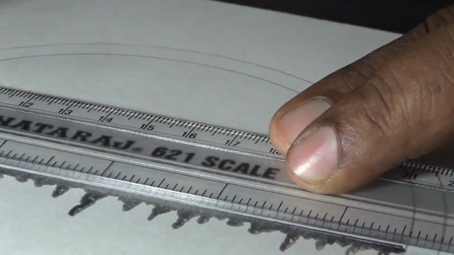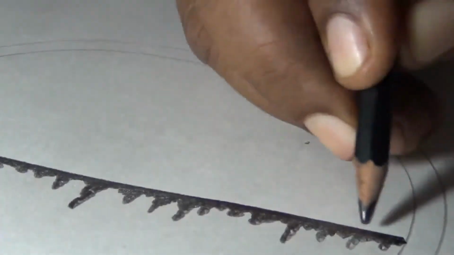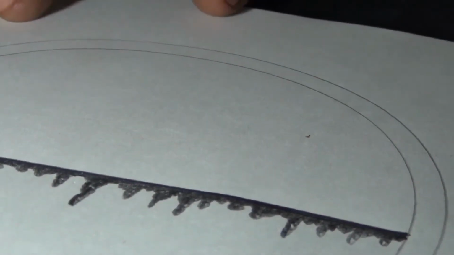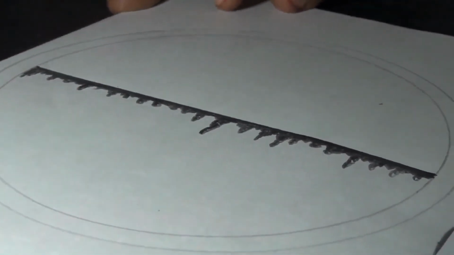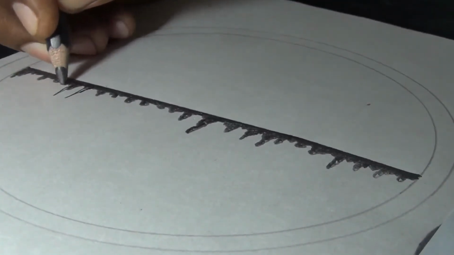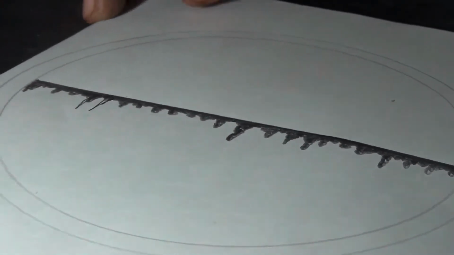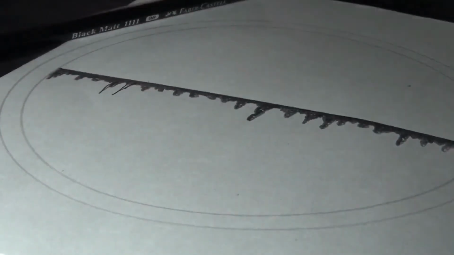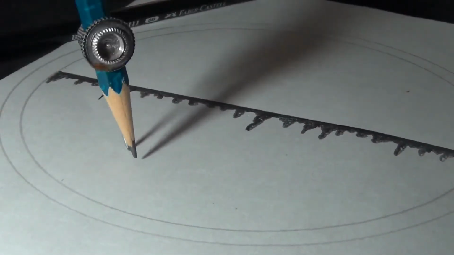And trees are there. I'm giving the shadow effect. For shadow effect we need to give it in the opposite part. Before that, let me go for a moon. I'm using the rounder here again to give a round shape.